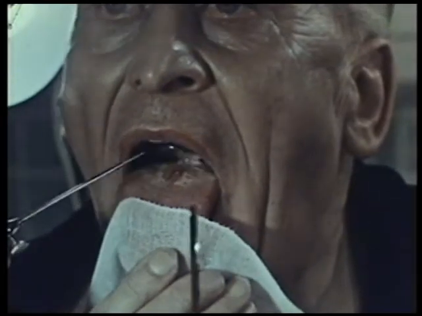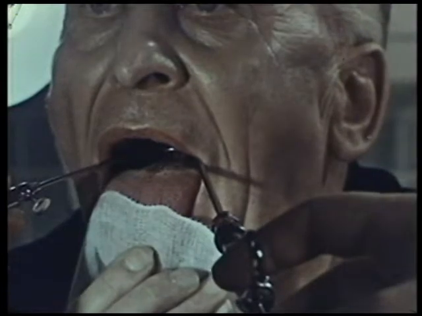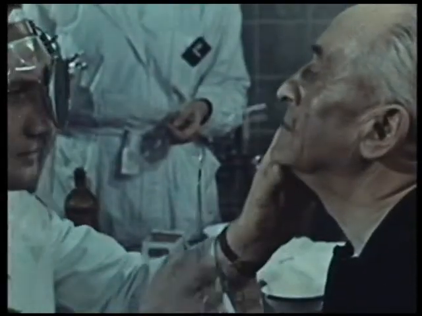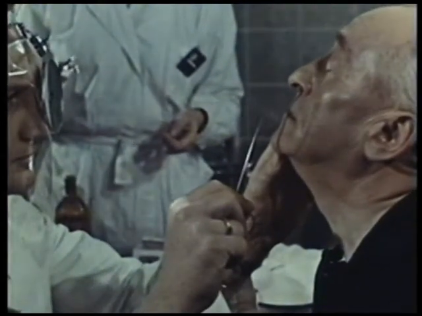Then, with the aid of a laryngeal mirror, the trachea and bifurcation are anesthetized. One side of the nasal cavity is then anesthetized for the passage of a catheter.